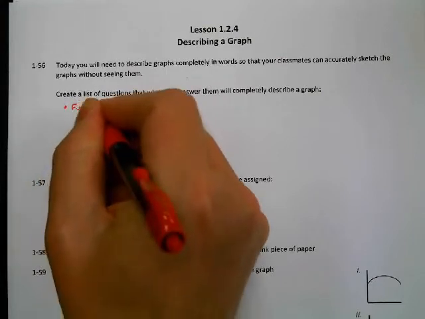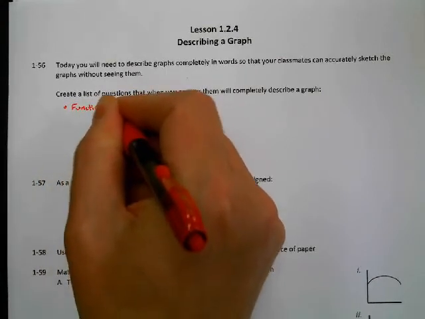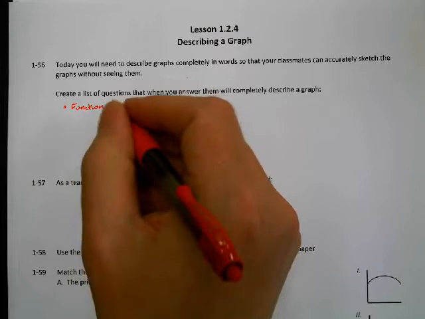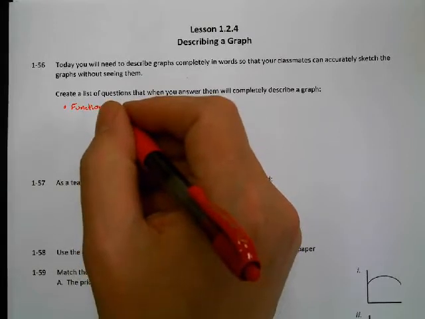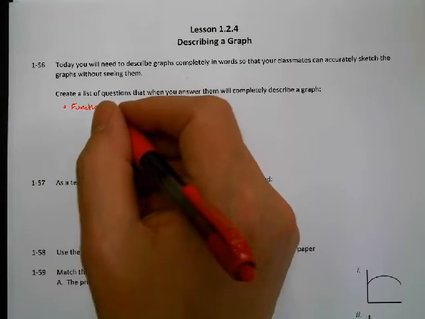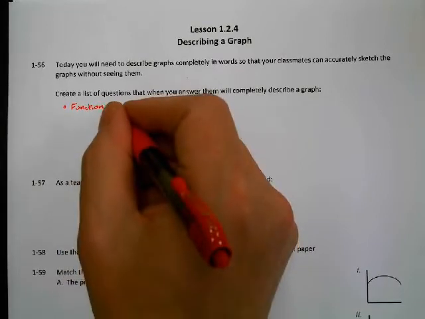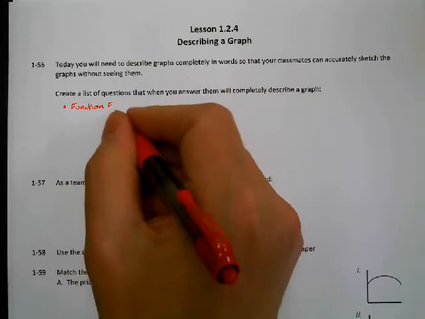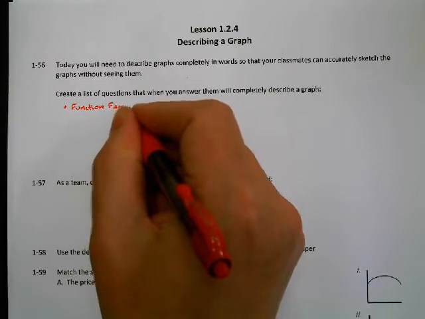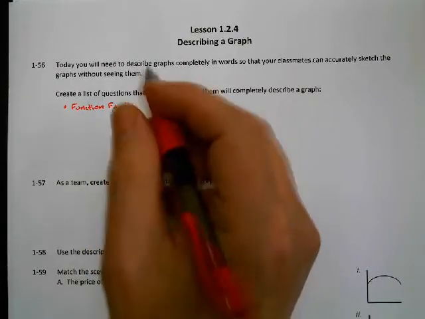Function family means, is it a linear graph? Is it a quadratic? Is it exponential? Is it absolute value? Is it a step function? A whole bunch of stuff like that. So the family of equations that it belongs to. That's what we're talking about when we say function family.